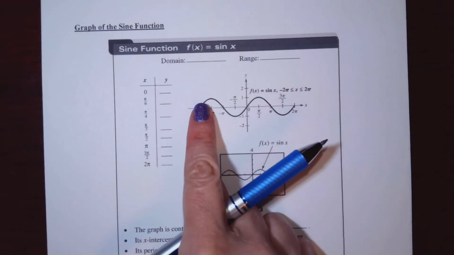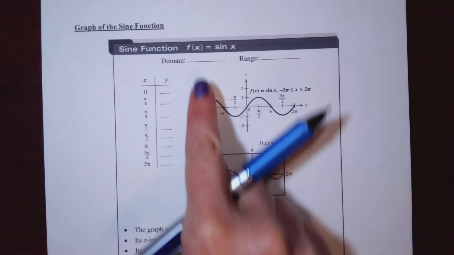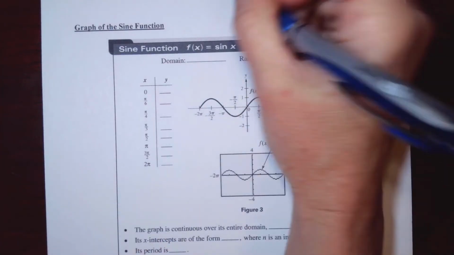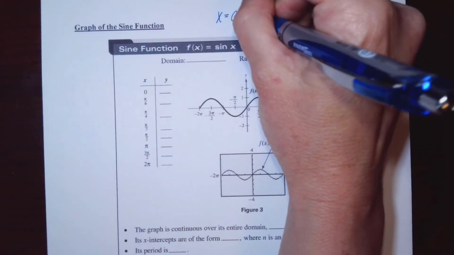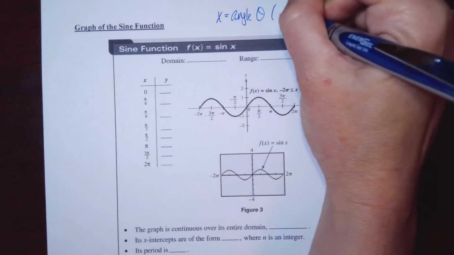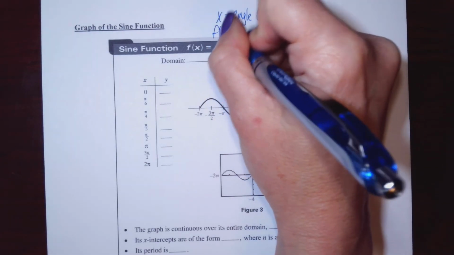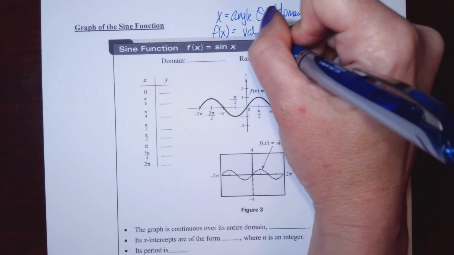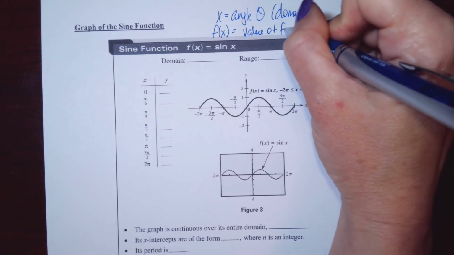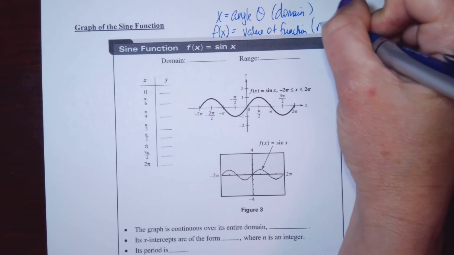So for my sine function graph, f of x equals sine of x, where x is my angle theta. That's the domain of my function. And f of x is the output. It's the value of the function, which is my range.